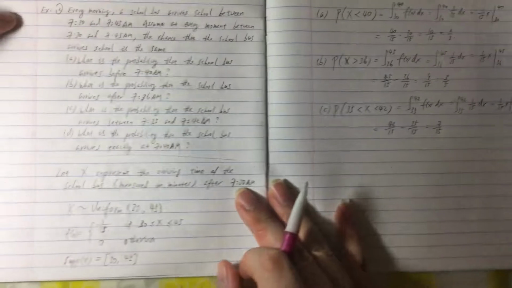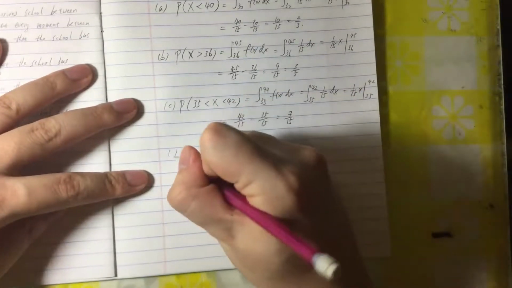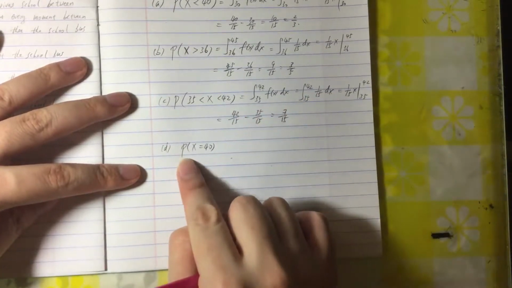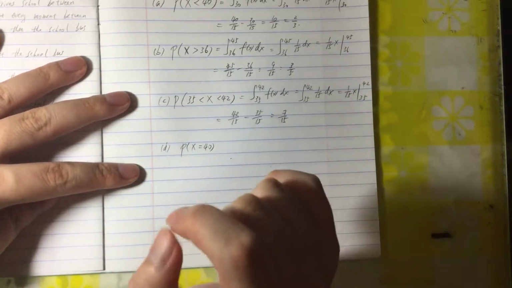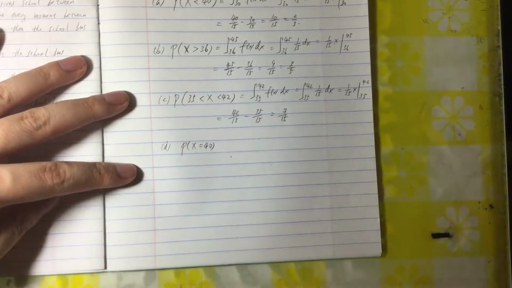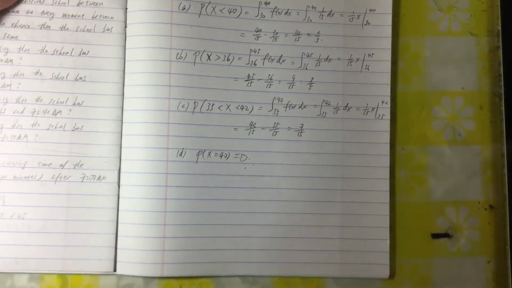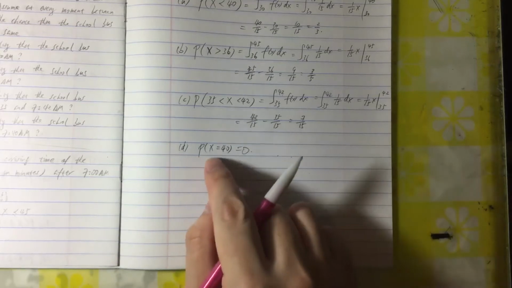Part D. What's the probability that the school bus arrives exactly at 7:40? We're looking for the probability that X equals 40. Since X is a continuous random variable, the probability that X equals any constant is 0. So the probability that the school bus arrives exactly at 7:40 is 0. For any continuous random variable, the probability that X equals any constant is always 0.